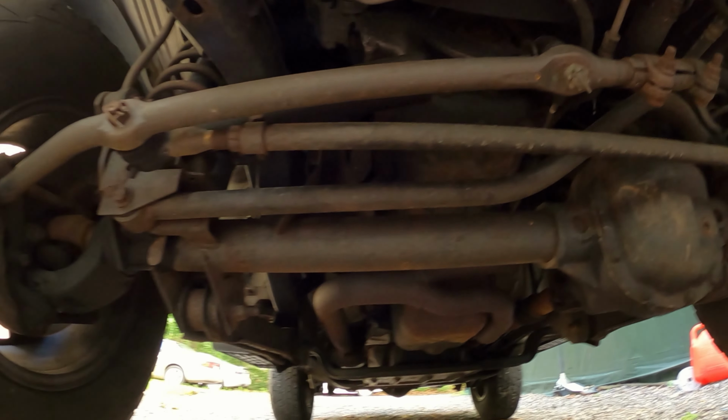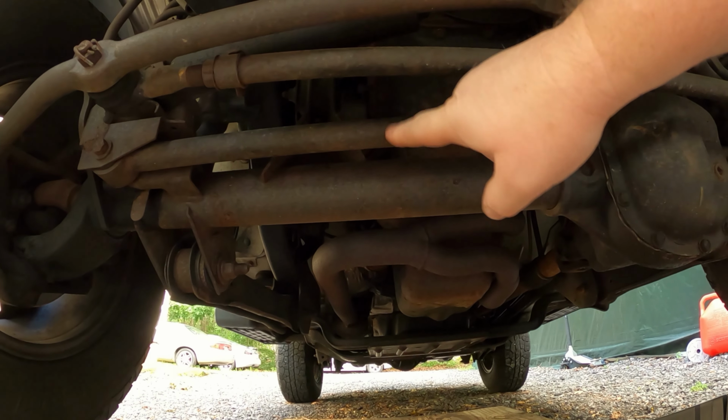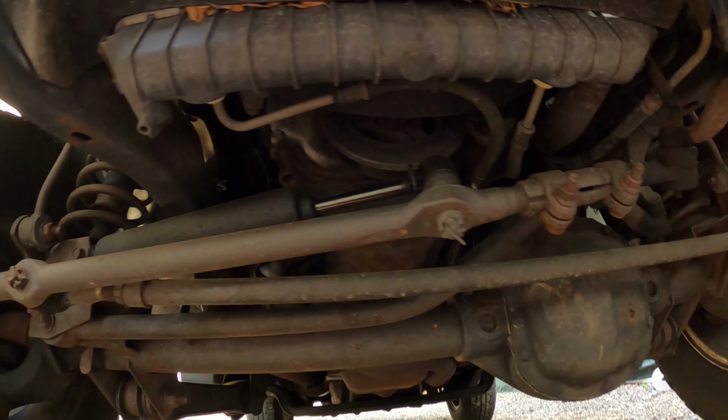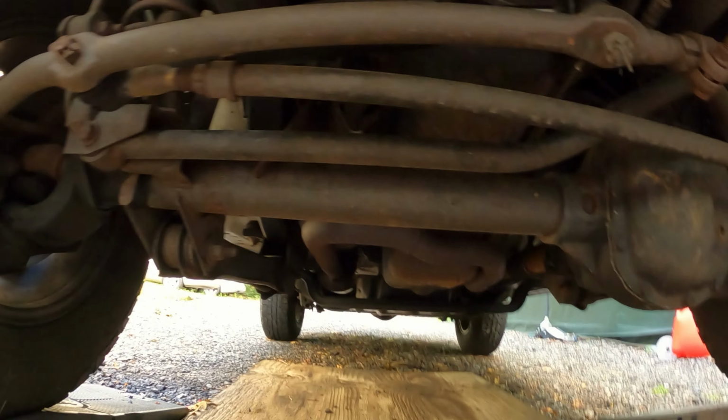So what we're going to be doing today, we're going to be replacing this track bar with a Moog unit, and we're going to be replacing this steering stabilizer. Between the two, that should take care of our problem.